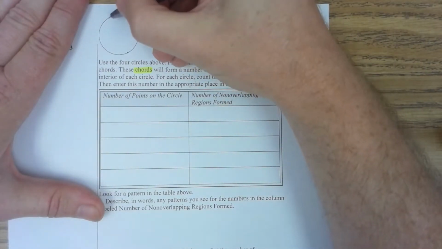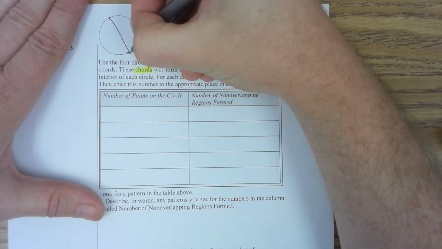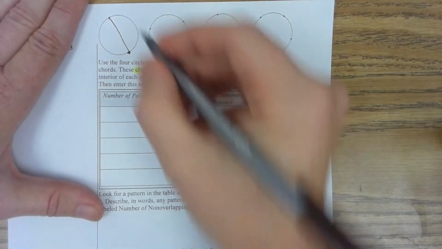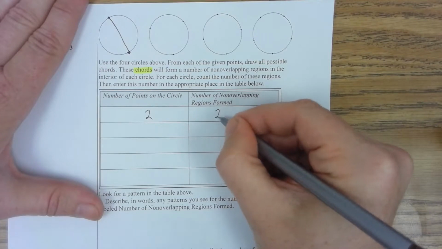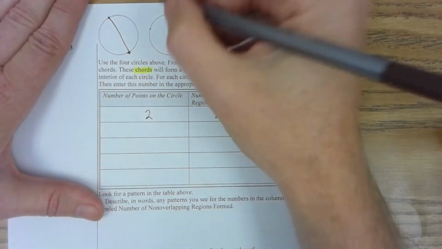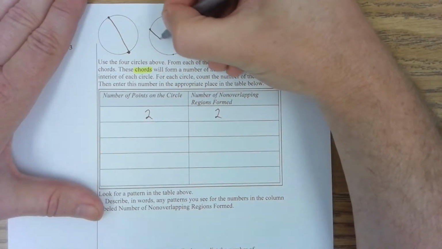So let's take a look at this. Here, if I go from this point to this point, I've got one line. So going from 2 points, I get 2 sections, left and right. Now I've got 3 points. Let's connect them.